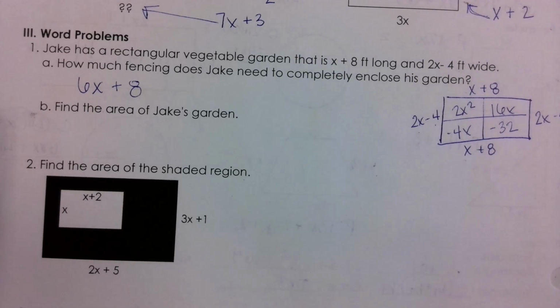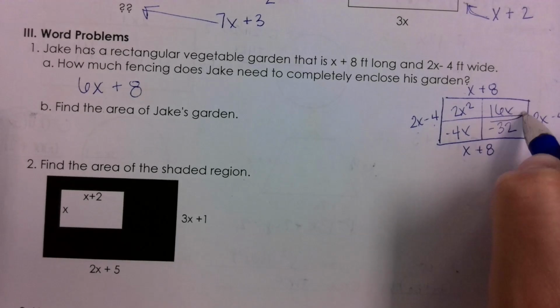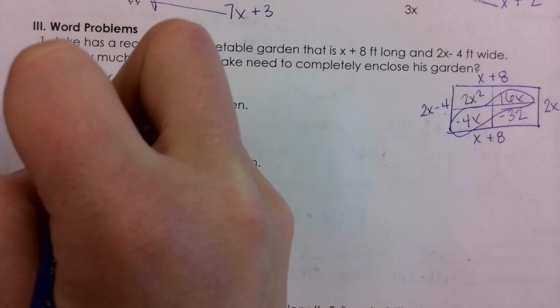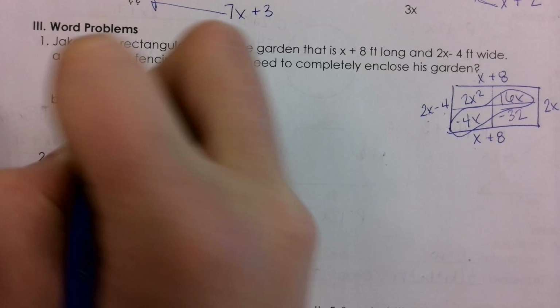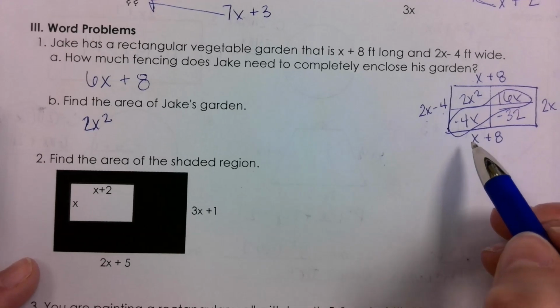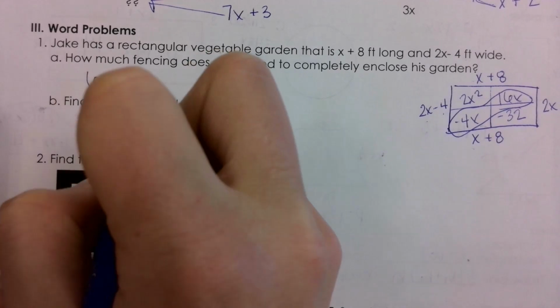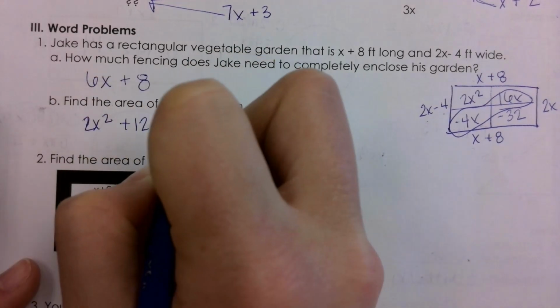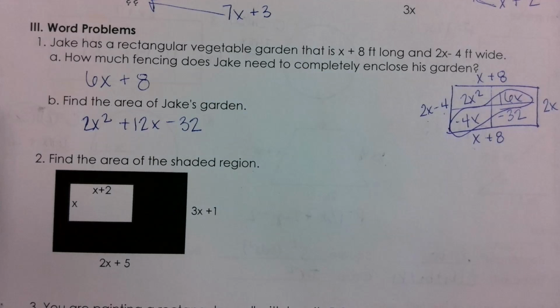What do we do from there? Combine like terms. So we're going to have 2x squared. Then 16x minus 4x. What is that? 12x minus 32. And that's our area. Is that alright? Questions on anything?